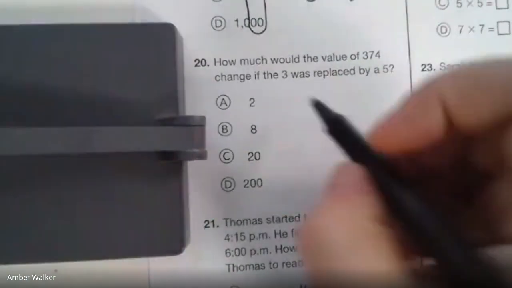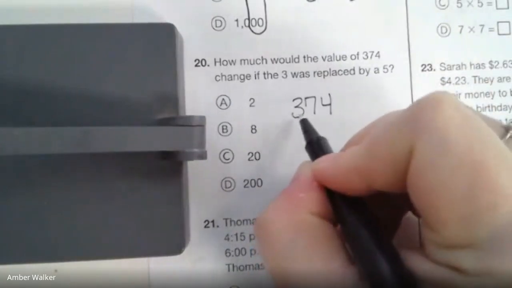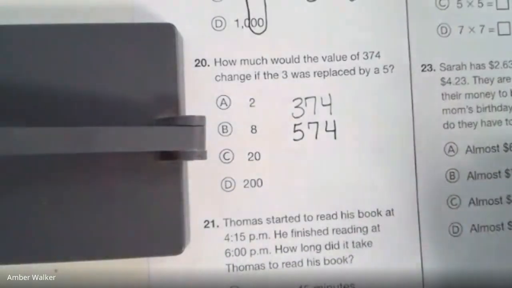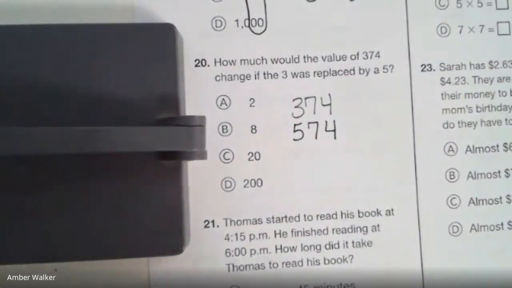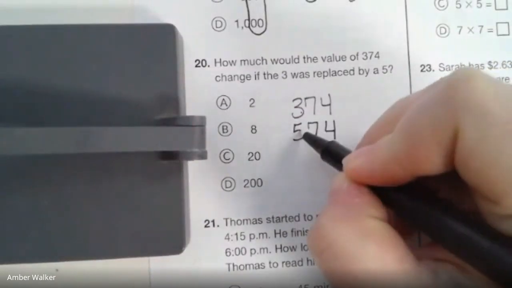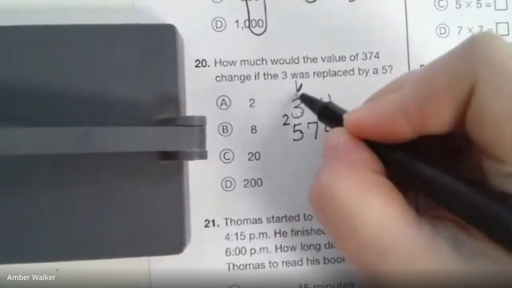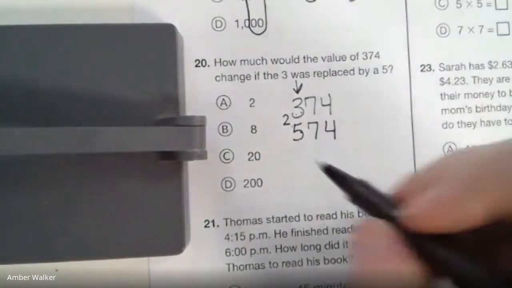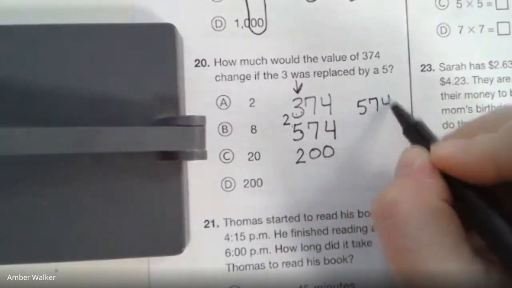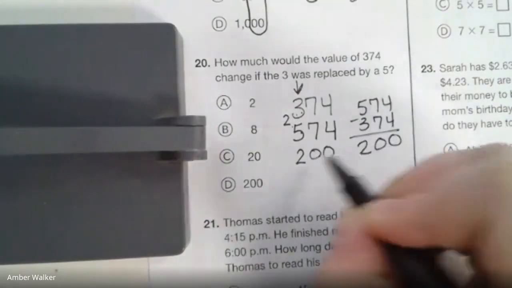How much would the value of 374 change if the 3 was replaced by a 5? Doesn't say to replace anything else. We want to know how much that value changed. Well, it went from a 3 to a 5, so it went up 2. And I'm in which place? I'm in the hundreds place. It went up 200. If you wanted to find the difference, you could have subtracted those by putting it on top. And that's 200.